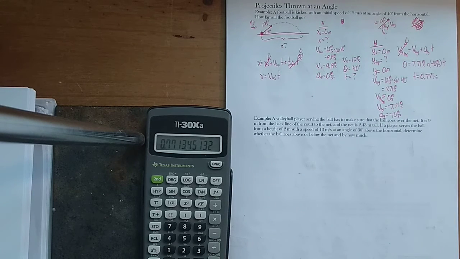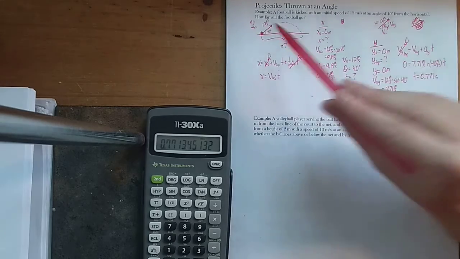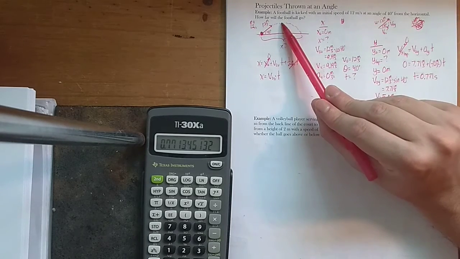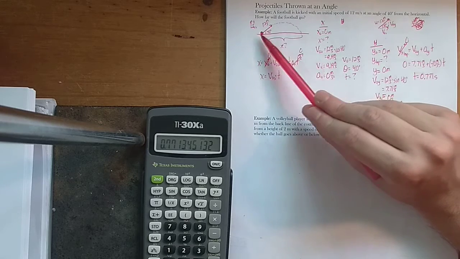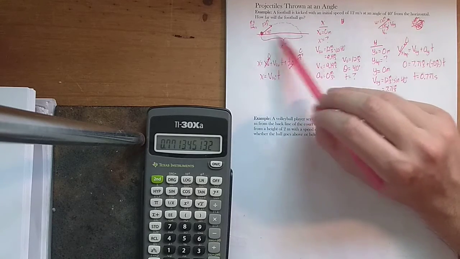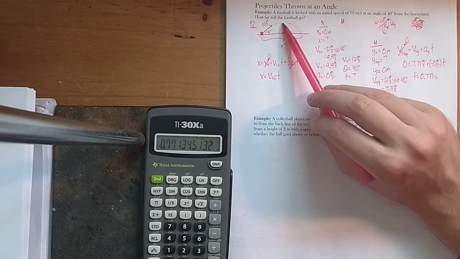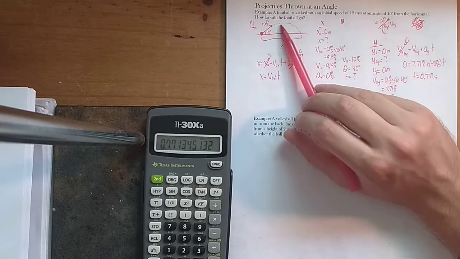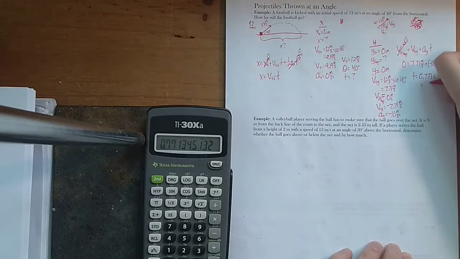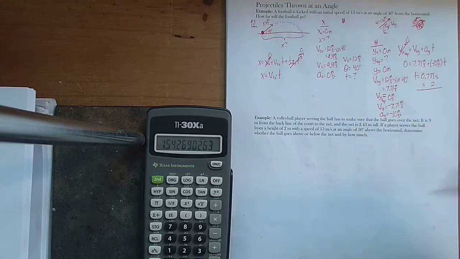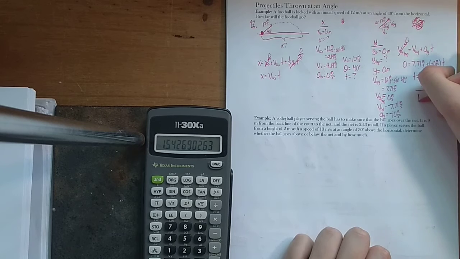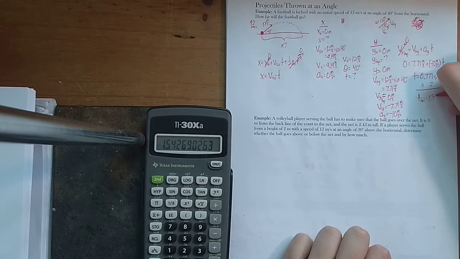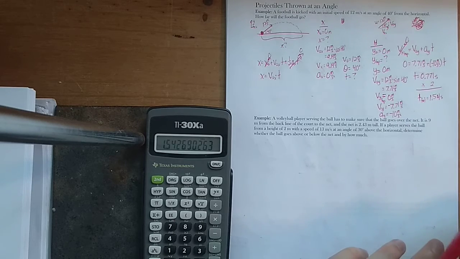seconds. Now, think about this for a second. That is just the time to go from here to here. But we want to know how far the football goes overall in its motion, not how far it goes until it hits the peak. We want to know the total x distance it travels. So what do we have to do with this time? We have to multiply it by 2. And we get that the actual total time is approximately 1.54 seconds.